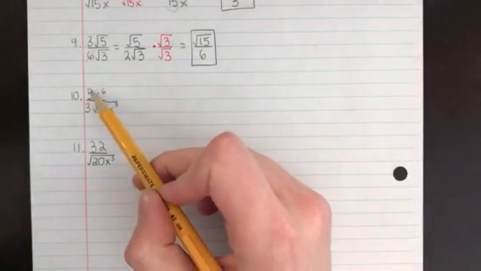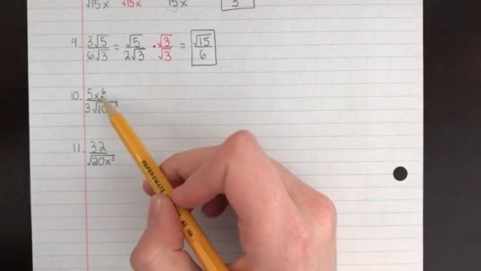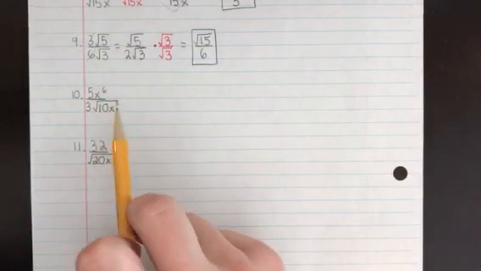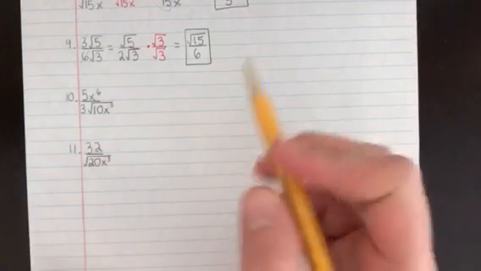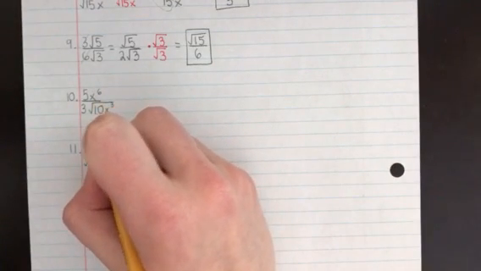All right, looking at number 10. On number 10, I look at it right away and I say, nothing can be simplified here. The only thing I notice is this is x to the third. This is x to the third, which means I've got, well, 10 is 5 and 2.